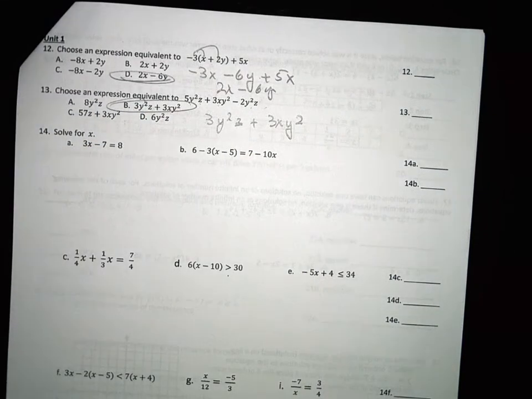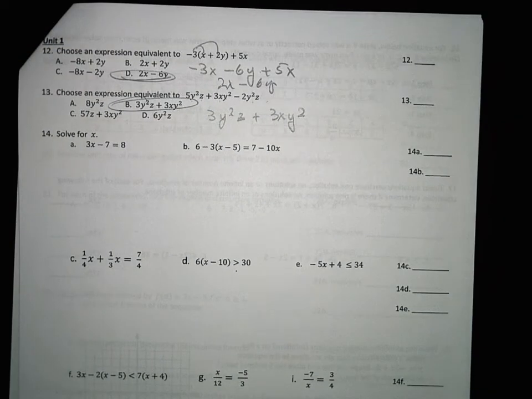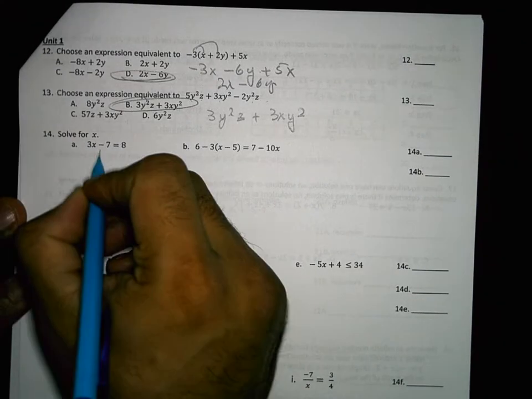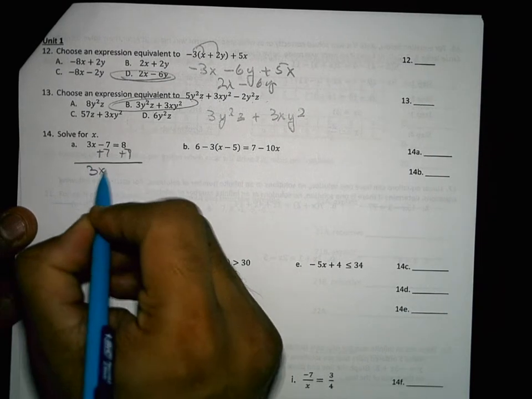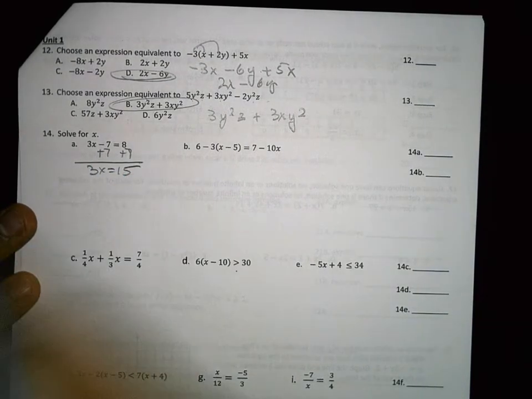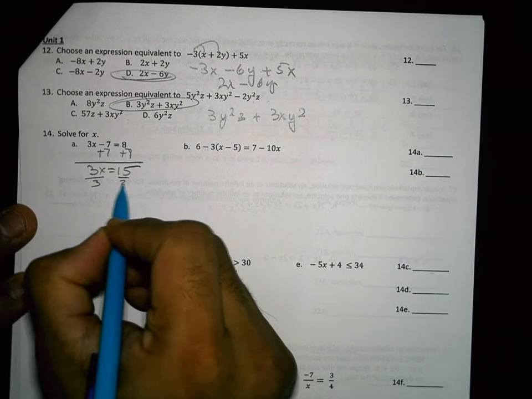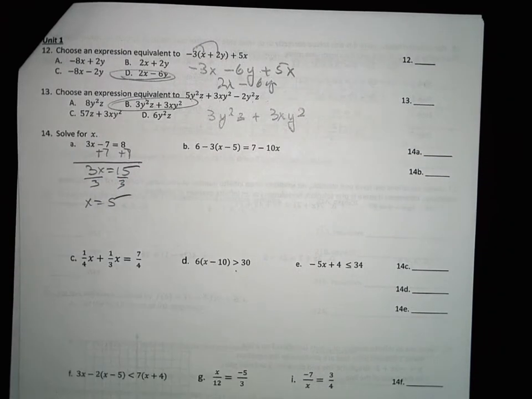So now we're going to solve. Now we may have to combine like terms, as well as add things to both sides, or use our addition and subtraction properties of equality. So I'm going to go fairly quick here. Add a 7 to both sides. Divide by 3. X equals 5.